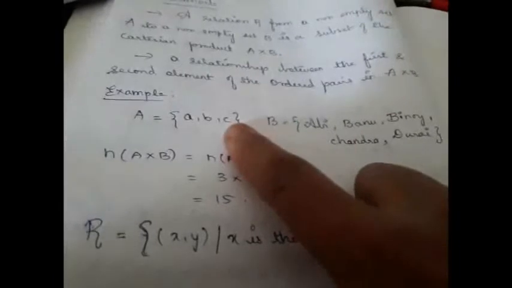If I go with the second element B, then the name which I choose from the second set should start with the letter B. If I go with the letter C, then the name should start with the letter C. So this is the relation we are going to define between set A and set B, right? Then we won't get all the 15 elements here. We have restricted our condition. We have given some constraint there. Only such kind of ordered pairs we are going to pick now, right?